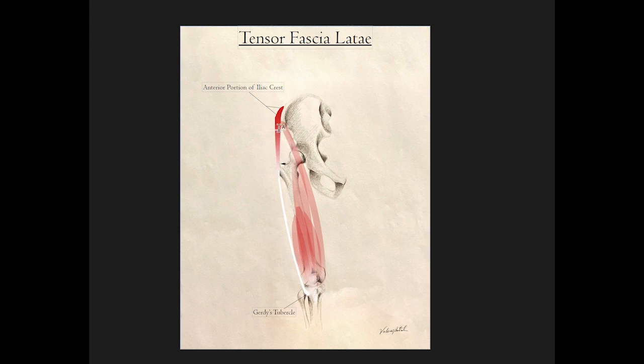Or I should say it's a muscle where a lot of the muscle fibers have a broad major insertion onto the iliotibial band, because the iliotibial band per se is a thickening of the fascia lata. And the fascia lata is the fascia that wraps around all these muscles on the thigh. So the tensor fascia lata, what does it do? It puts tension on the fascia lata. It also assists with external rotation of the hip.